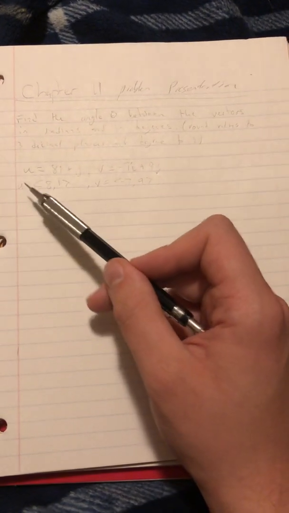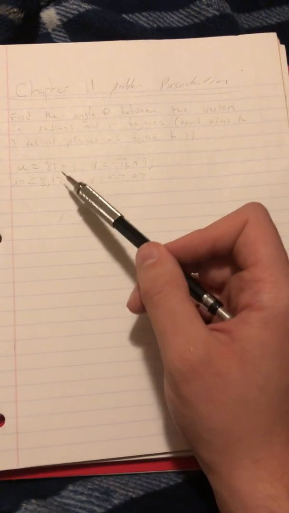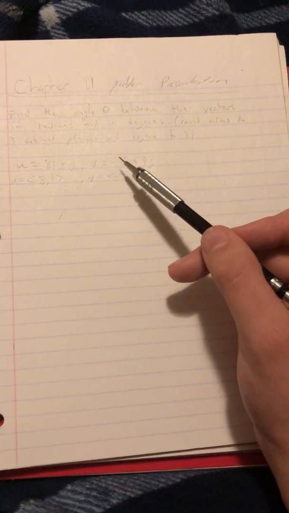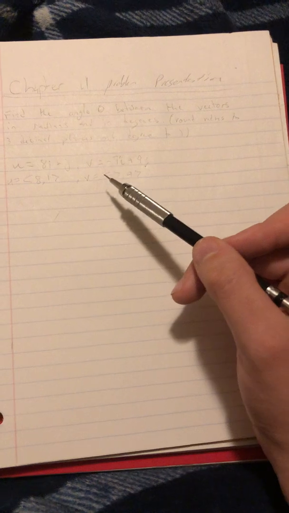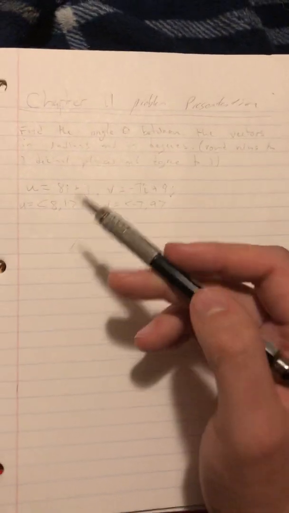And the vectors that they did give us were vector u is equal to 8i plus j, which can be rewritten as just the vector 8, 1 because the 1 is there in front of the j even though we don't see it. And then they gave us the vector v, which is negative 7i plus 9j, and I just rewrote that as vector negative 7, 9.